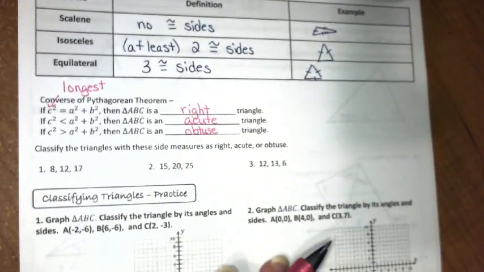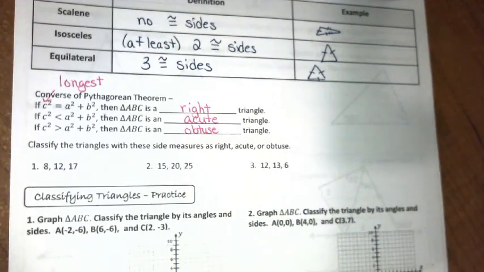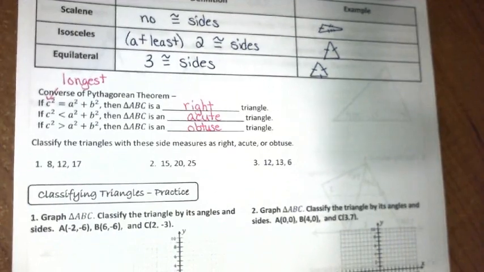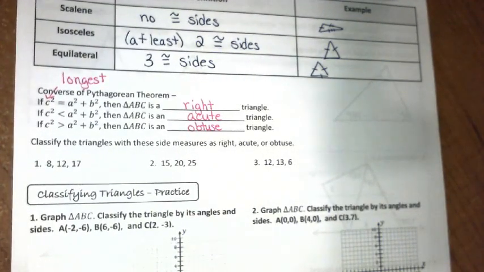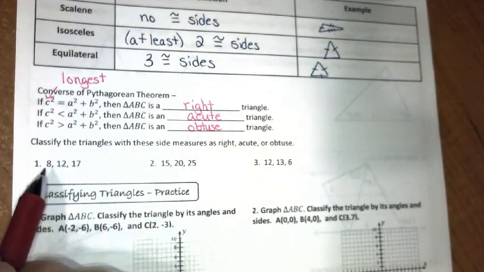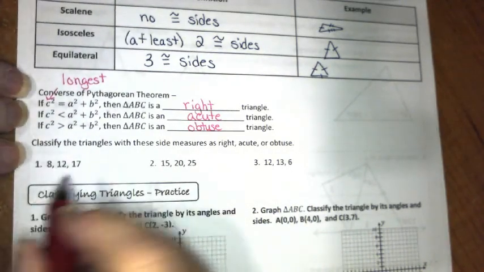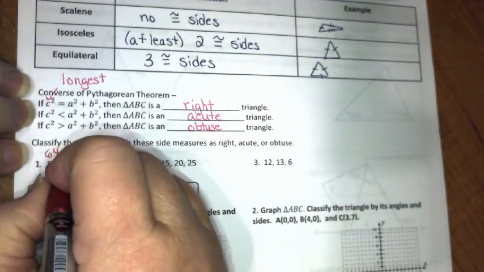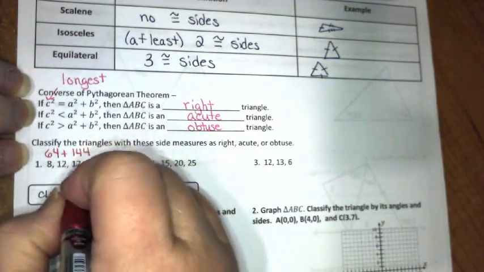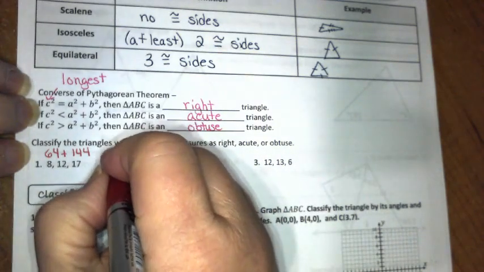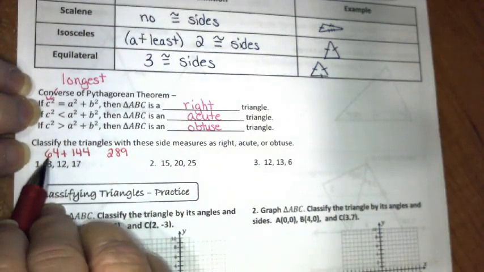So here are some examples for us to practice. Classify the triangles with these measures. So if we have 8, 12, and 17, we're going to try to figure out if it is right, acute, or obtuse. Well, we know it's scalene because the 3 sides are different. So now we're going to find 8 squared plus 12 squared and compare that to 17 squared, which is 289. So let's see how these compare.